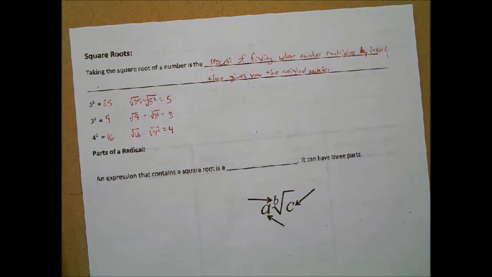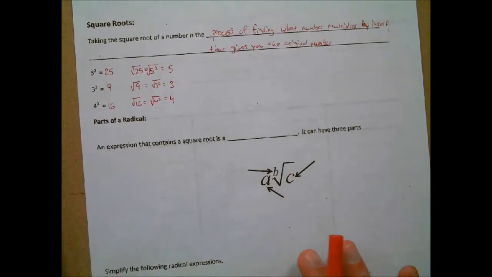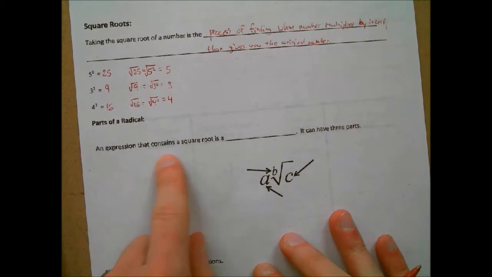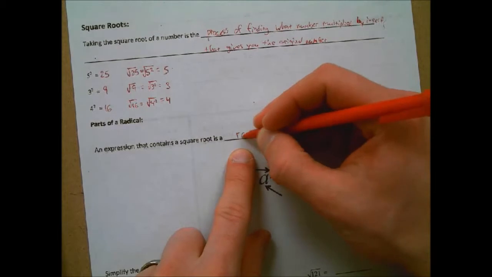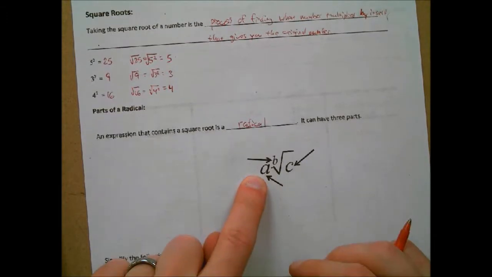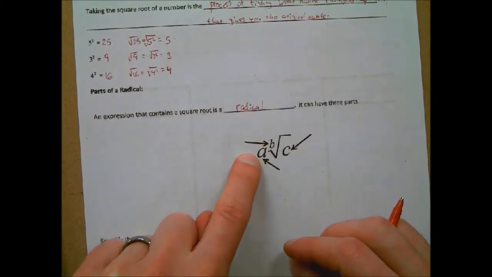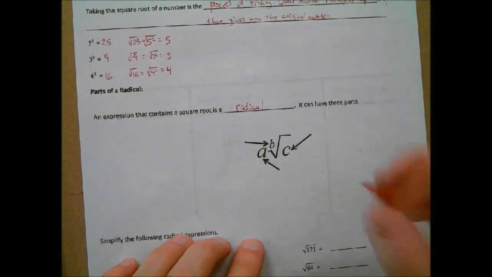Now, I'll talk about that in a second. So, parts of a radical, or as Ms. Slager said, a surd. An expression that contains a square root is a radical, I'll say here. You could say a surd as well, I think. It can have 3 parts. A, well, we already know what the letter in front is. What do you call the number in front of a term? It starts with a C. The coefficient.